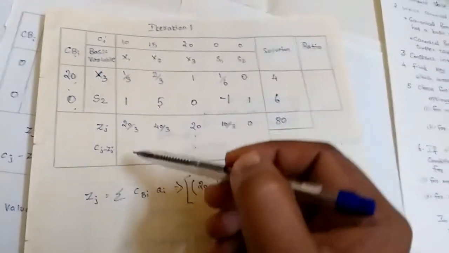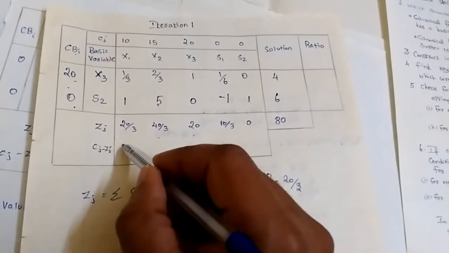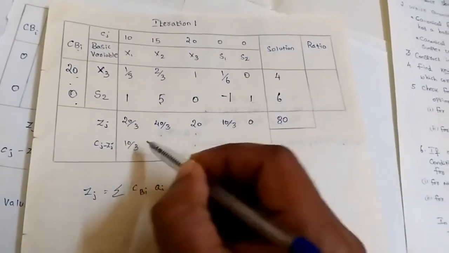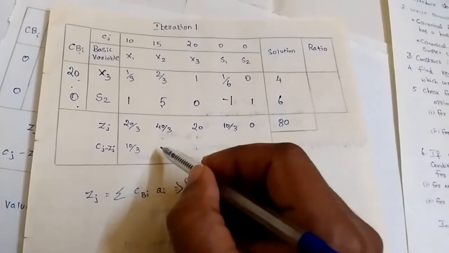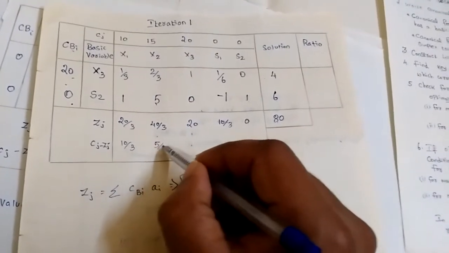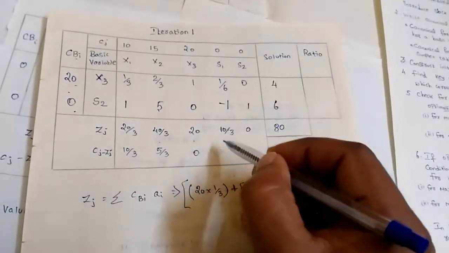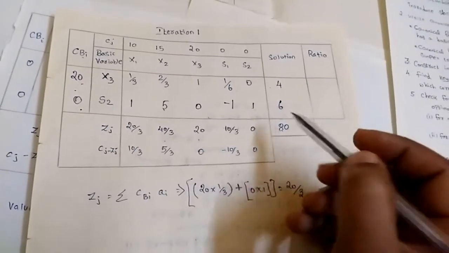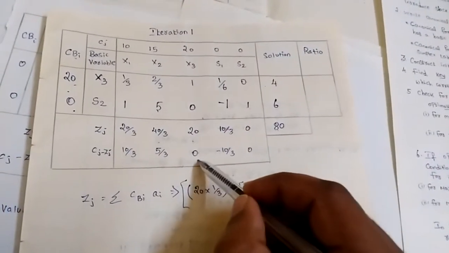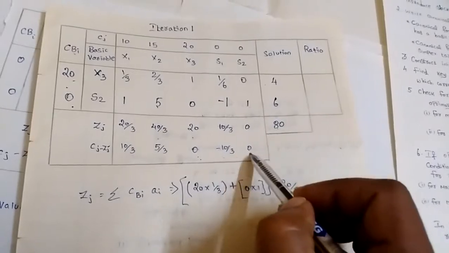Now go for cj minus zj. 10 minus 20 by 3 is 10 by 3. 15 minus 40 by 3 will come as 5 by 3. 20 minus 20 is 0. 0 minus 10 by 3 is minus 10 by 3. 0 minus 0, 0. Here 0 or negative means the optimality is reached. Only for the 3 values it is reached.